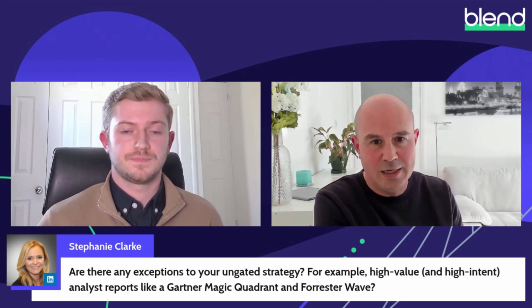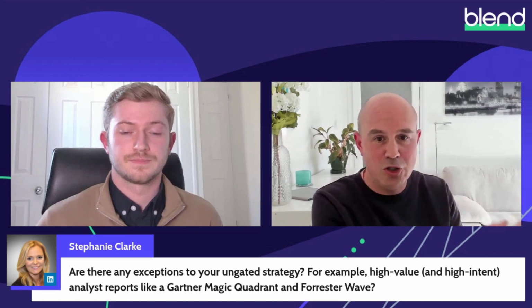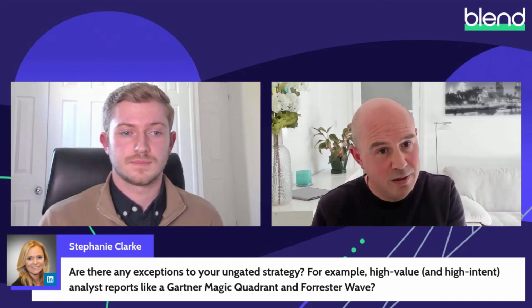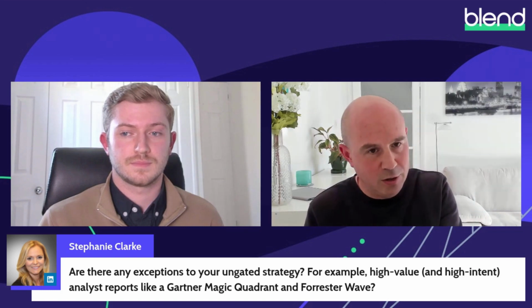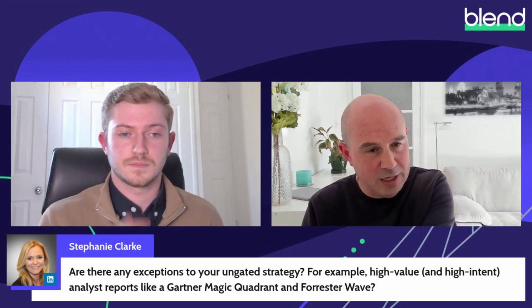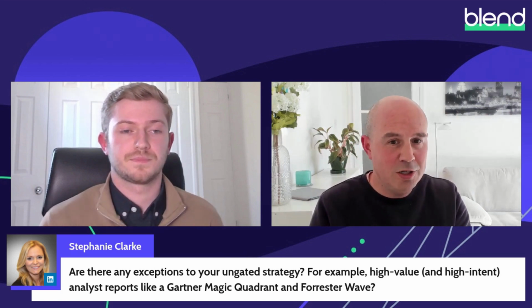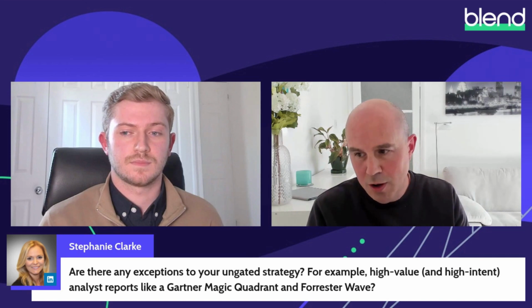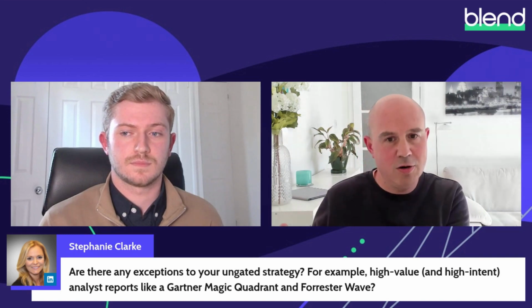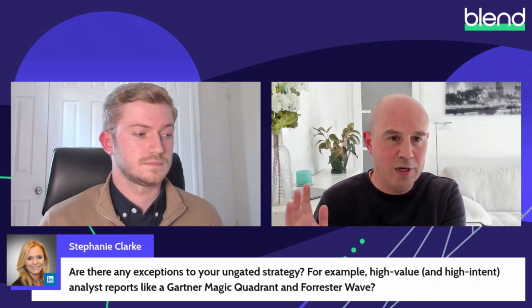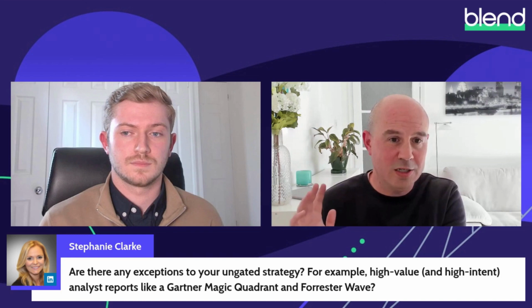Gating it just means people can't see it, consume it, or trust it until they give away their privacy, and buyers are increasingly going to resist giving away their privacy. But in situations like Gartner Magic Quadrant or Forrester Wave, that is a piece of content so close to the purchase decision that it effectively becomes the high intent conversion, the bottom of the funnel, and you can gate it with some success.